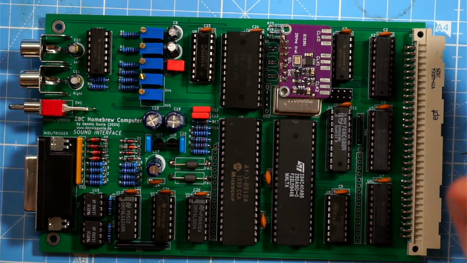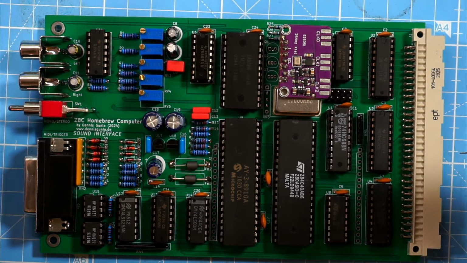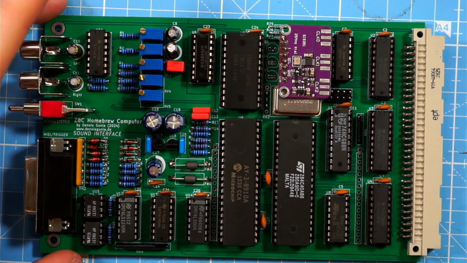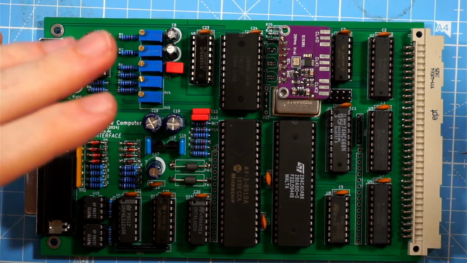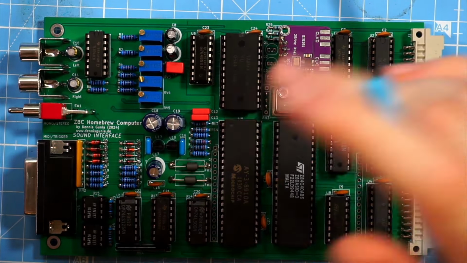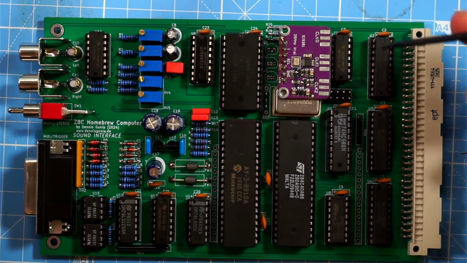Alright, the biggest part of this video is done, which is assembling this thing. In the next video I will try to get this to work. For now I'll just give you a short right to left overview of what this thing does.